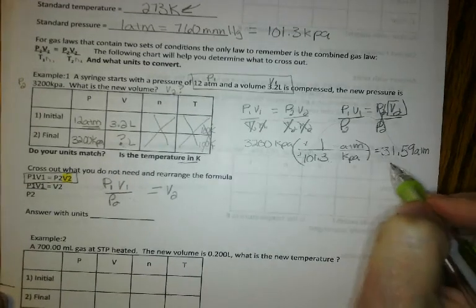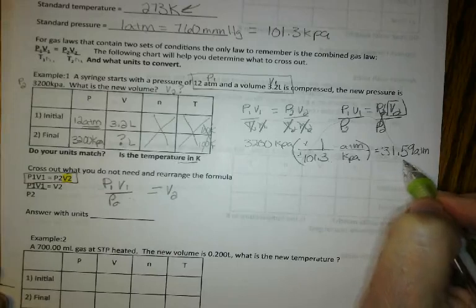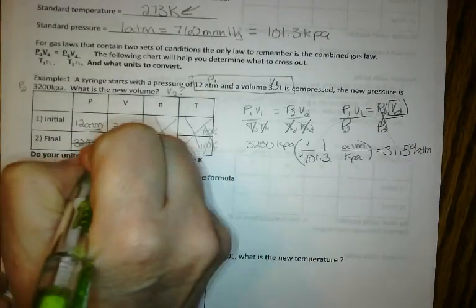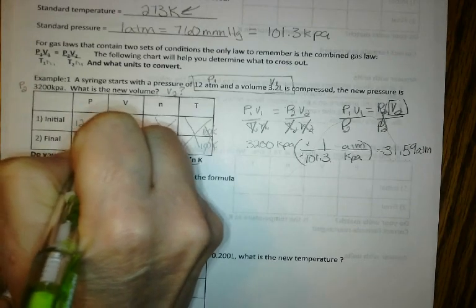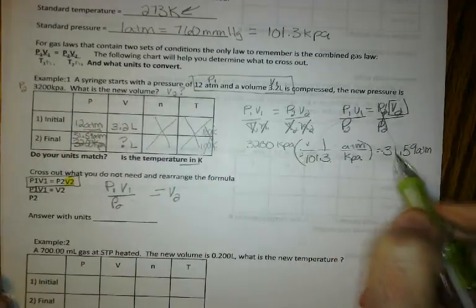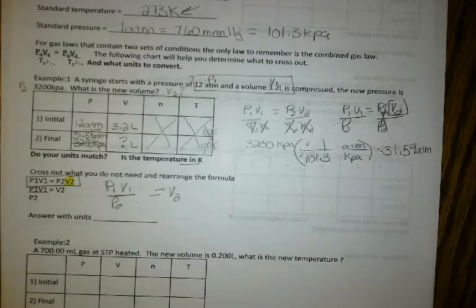So when I plug it into my calculator, I get 31.59 atm. So I don't want that anymore. I have 31.59 atm. Do you have to show me your work on that? No. Would you like to write on a piece of paper and put number 1 and show me your work?